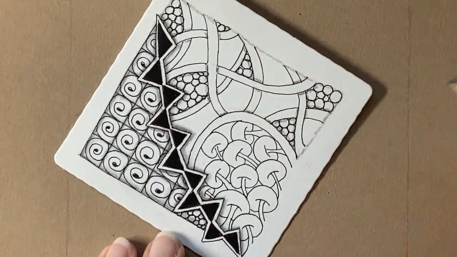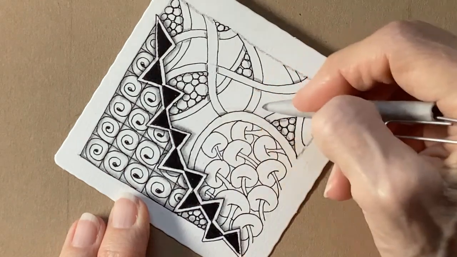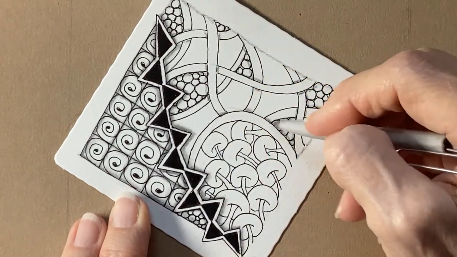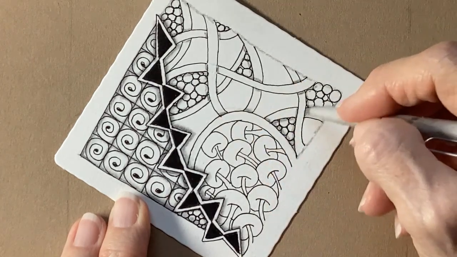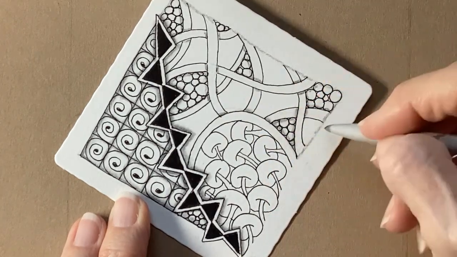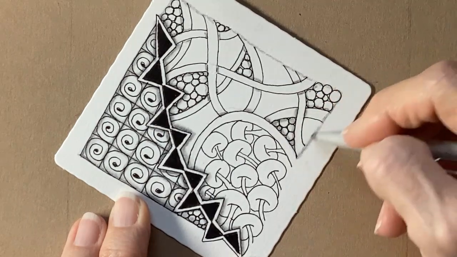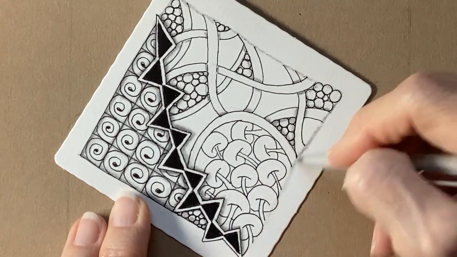Okay, so now let's soften those. You can still see a little bit of the string line. It's okay. I'll go ahead and go across.